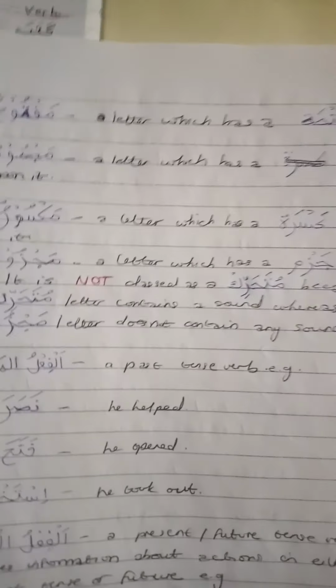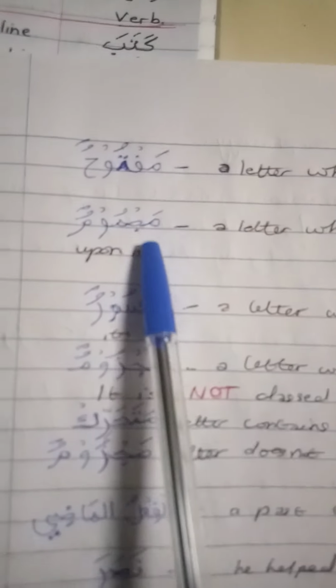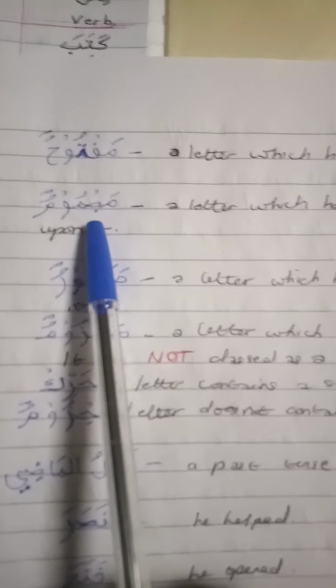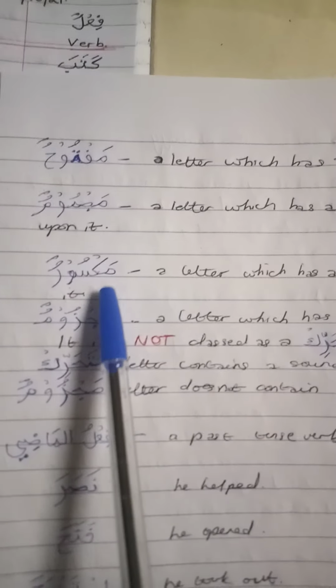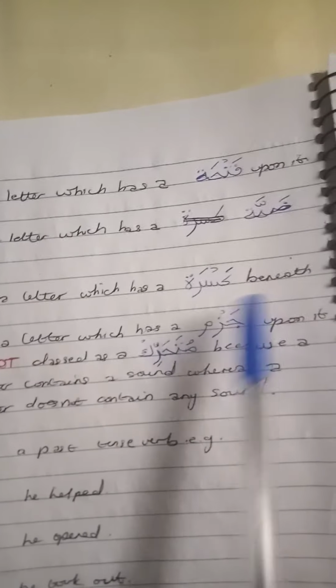There are 3 types of mutaharrik letters. So we're going to go on to the 3 different types. We have the maftuhun, which is a letter which has a fatha upon it. So any letter which has a fatha upon it is known as maftuhun. Madmumun, a letter which has a dhamma upon it, and maksurun, a letter which has a kasra beneath it.